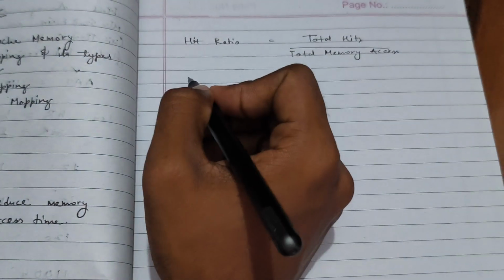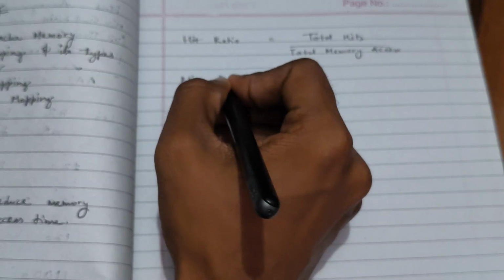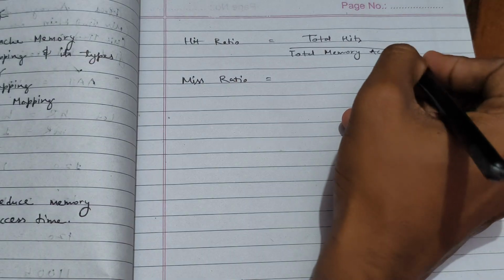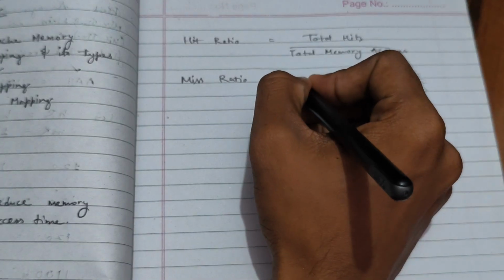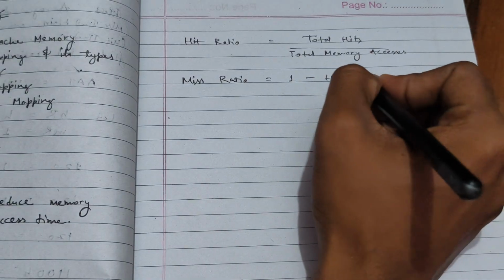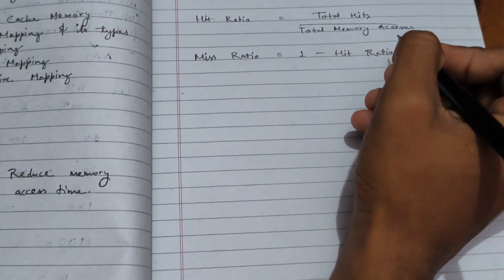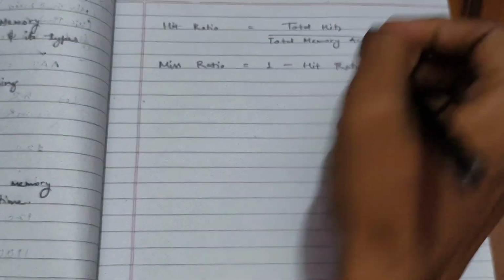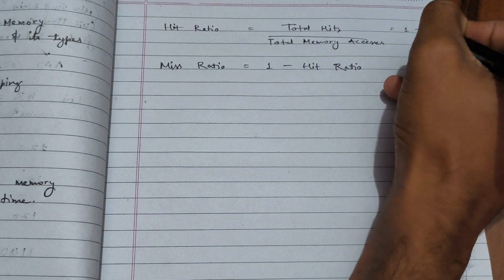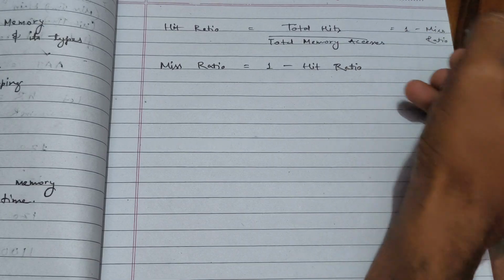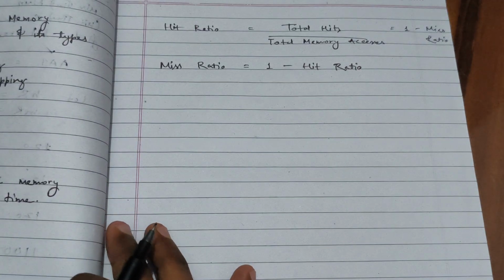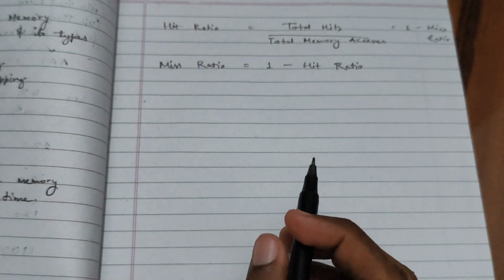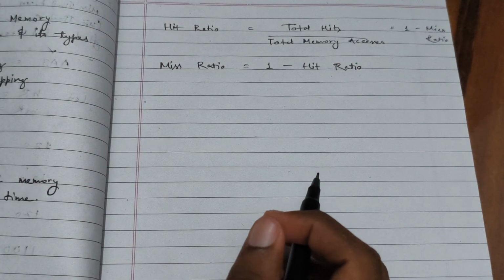Similarly, we got something called miss ratio. Miss ratio was total misses upon total memory accesses, which was also equal to 1 minus hit ratio. Since there are only two possibilities, either a hit or a miss, therefore miss ratio is equal to 1 minus hit ratio. Similarly, hit ratio can also be written as 1 minus miss ratio. Then we discussed the average access time. Average access time was equal to hit ratio into hit time plus miss ratio into miss time.